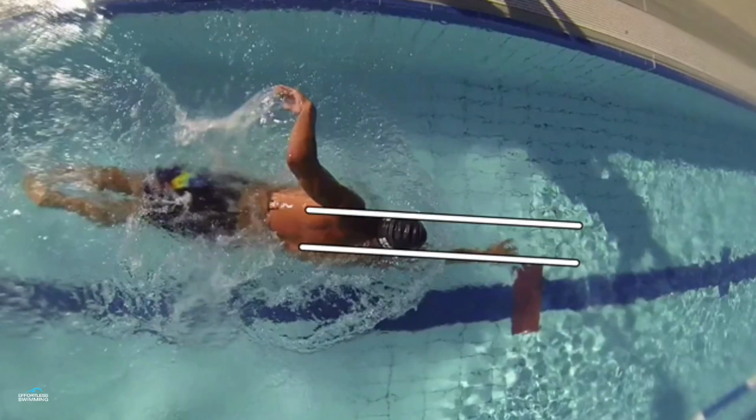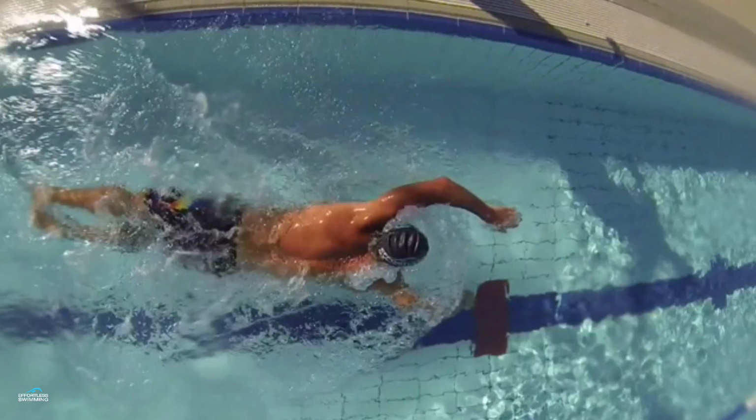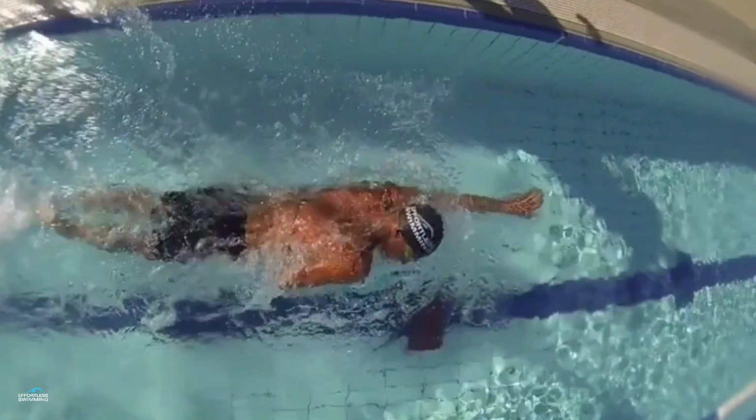Every time that your hand enters the water, we want it to enter in line with one of those train tracks and extend straight forwards. So always in line with that ear or shoulder. So you can see here with Clayton, left hand enters in line with the shoulder, extends straight forward.